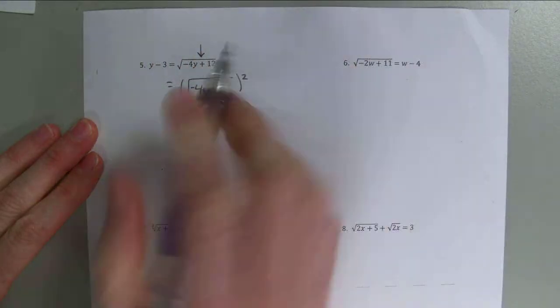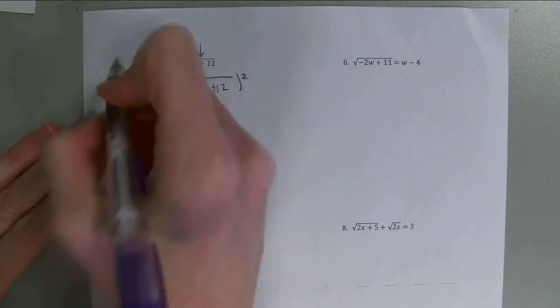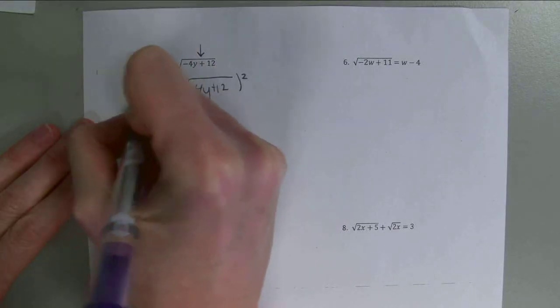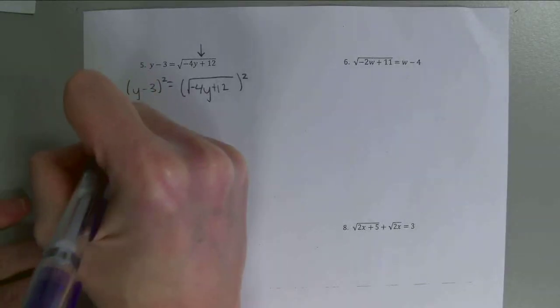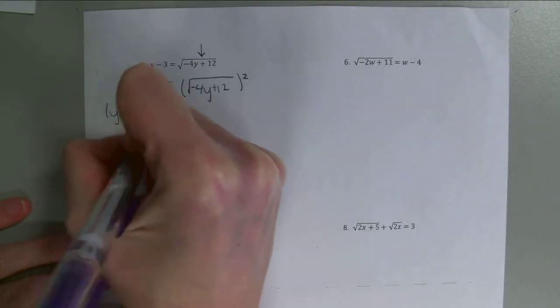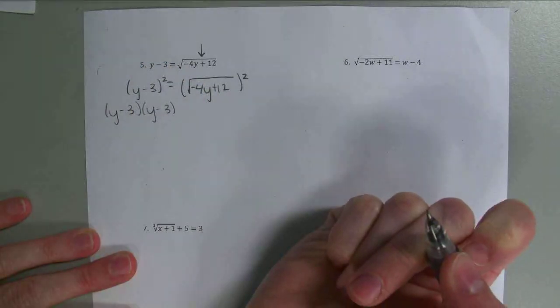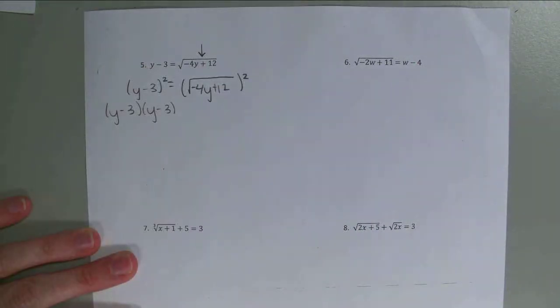But if we square the right to get rid of the square root, we have to square all of the left, which happens to be a binomial now, okay? So before we just had like a 3 there, so 3 squared was 9. But now we have y minus 3. So what are we going to have to do in order to square y minus 3? That is y minus 3 times y minus 3. Okay? So he's actually going to become the difficult side.